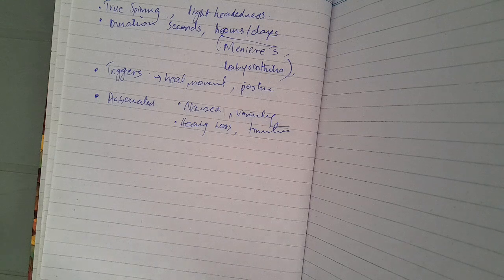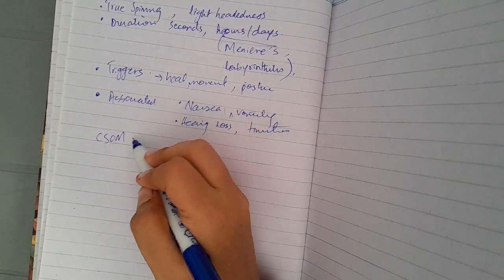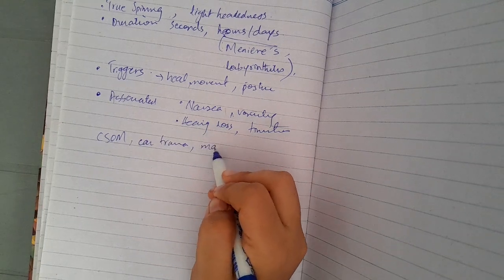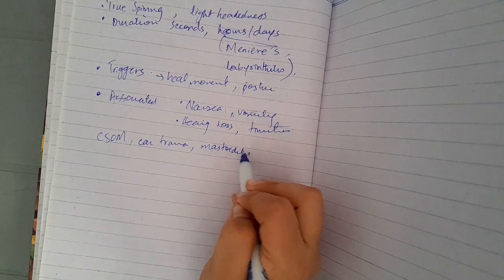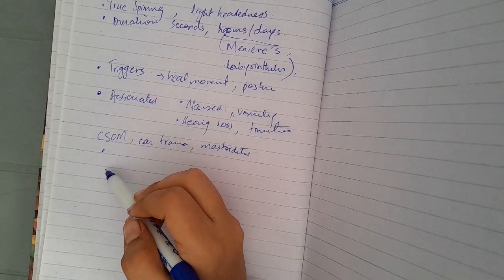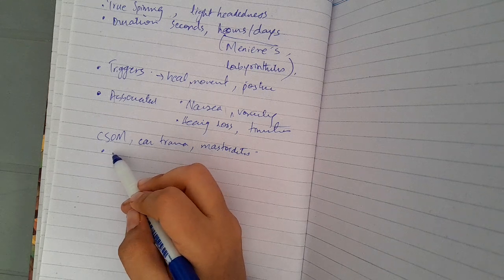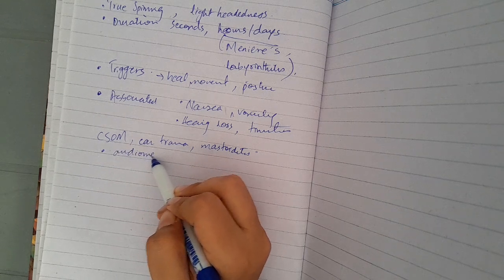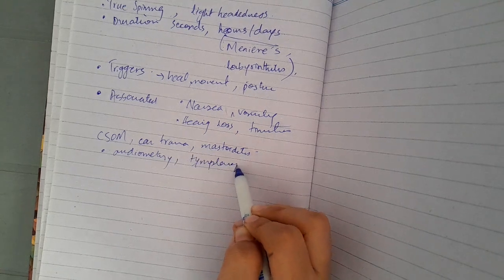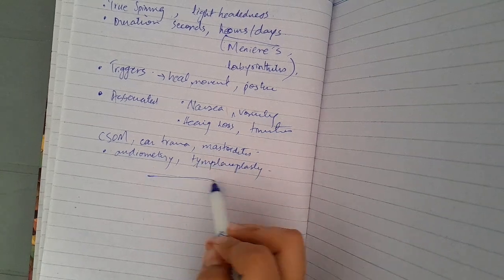Next, you will ask about the past history of chronic suppurative otitis media. This is general. We will ask about the history of any ear trauma, accident, or mastoiditis. Right? And you will also ask about any previous surgical history of the ear, for example, mastoid exploration, tympanoplasty, audiometry. Okay, you will ask about audiometry, tympanoplasty, etc. Okay, so this completes the history of the ear.